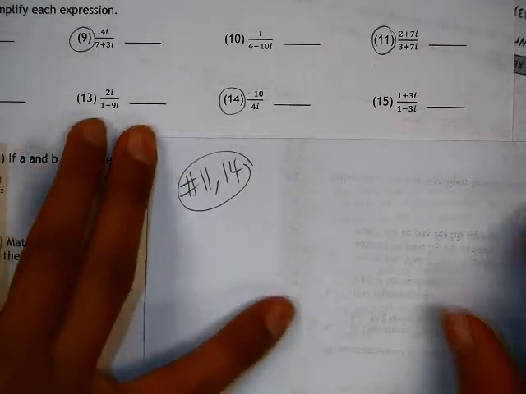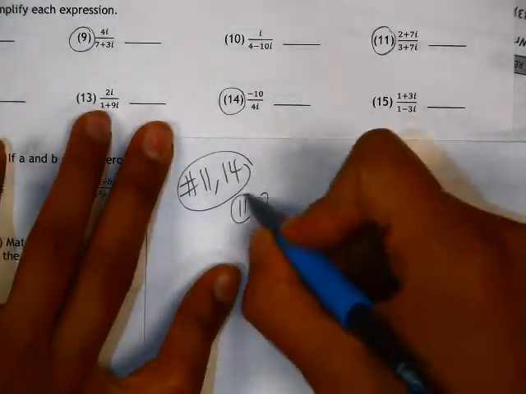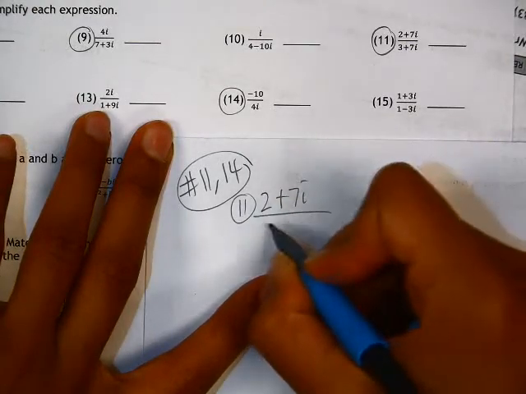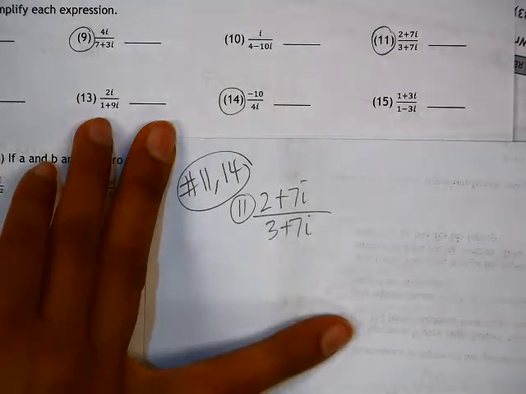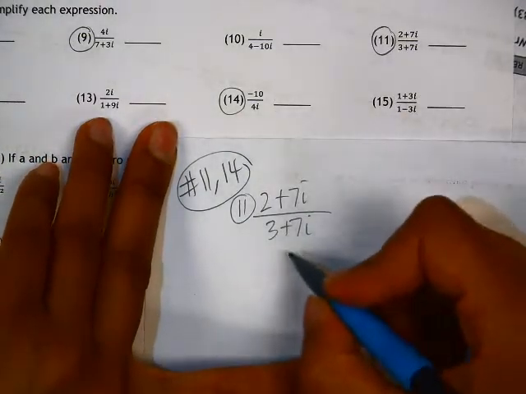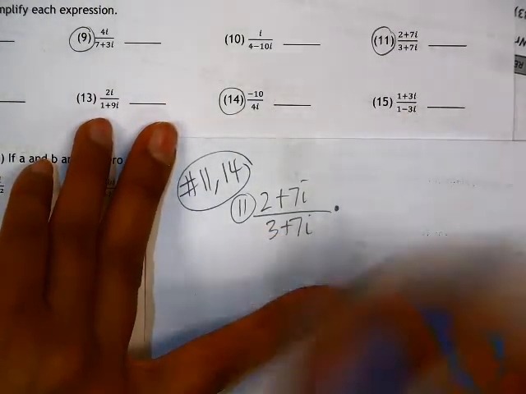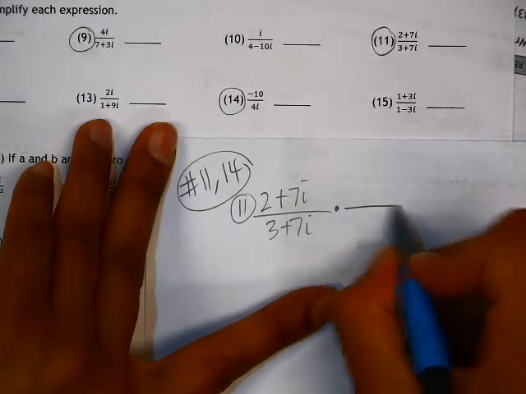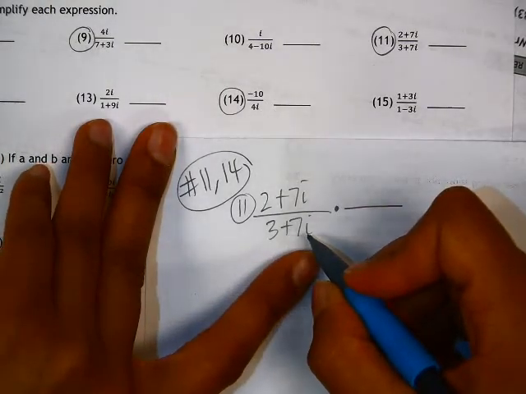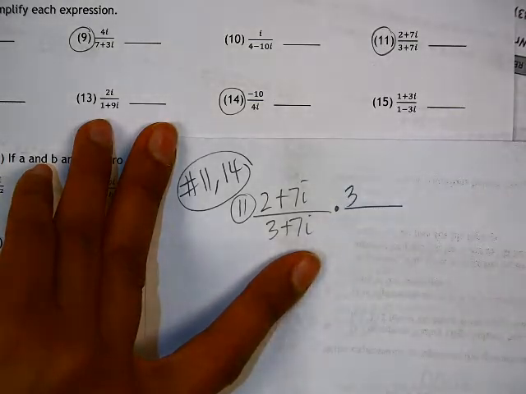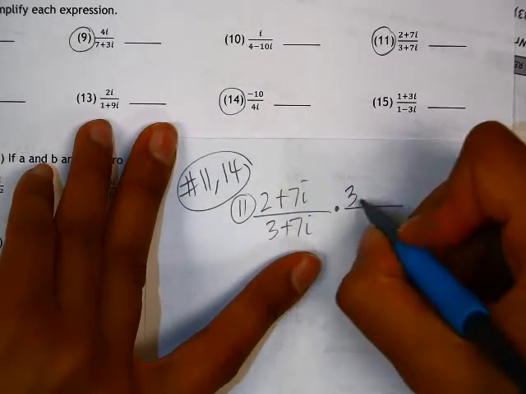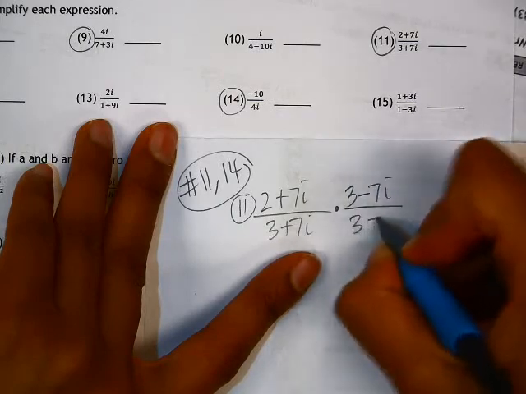Okay, on 11 and 14, we need to simplify these rational expressions that have complex numbers in the denominator. So the goal is to get rid of the imaginary part in the denominator, and the only way we can do that is to multiply by the conjugate of the denominator on both the numerator and the denominator of this fraction. The conjugate of 3 plus 7i is 3 minus 7i.